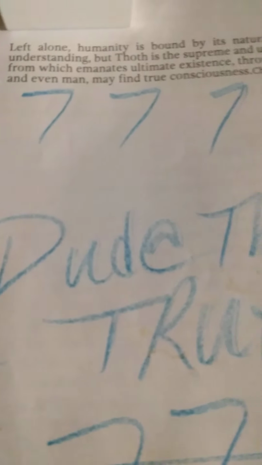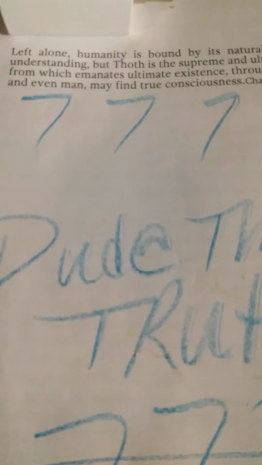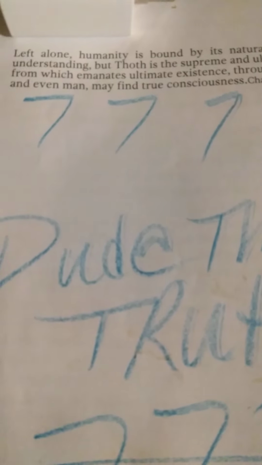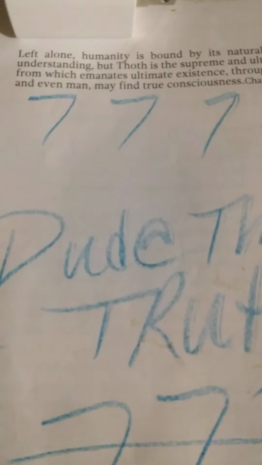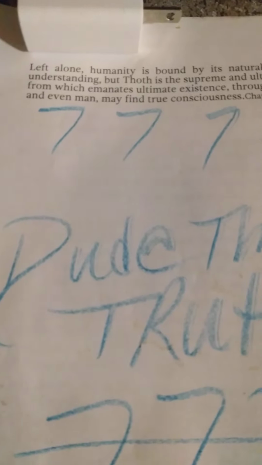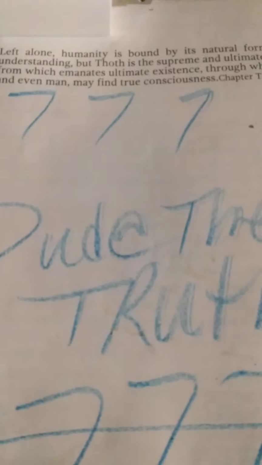Left alone, humanity is bound by its natural form and its understanding, but Thoth is the supreme and ultimate light from which emanates ultimate existence, through which he and even man may find true consciousness.